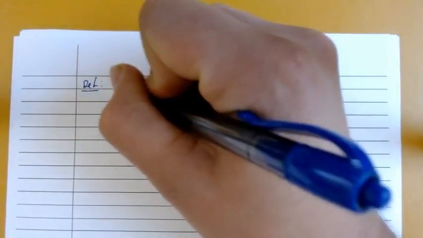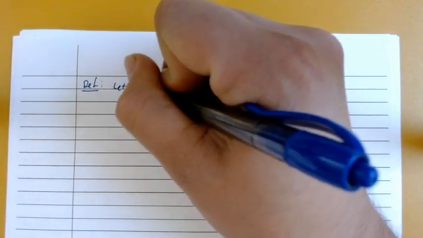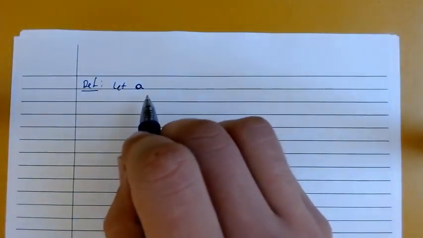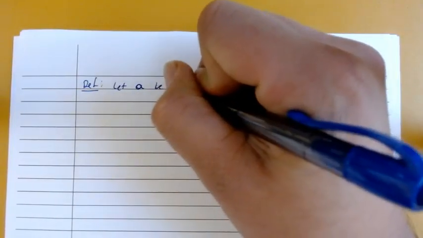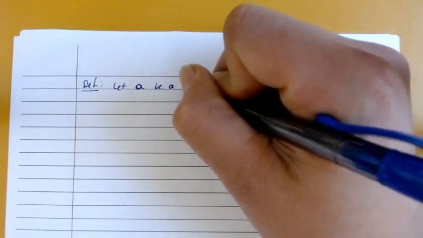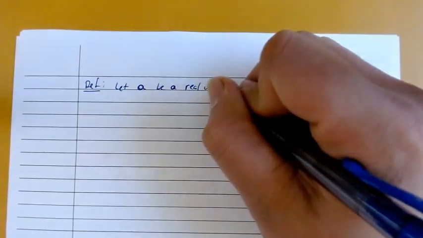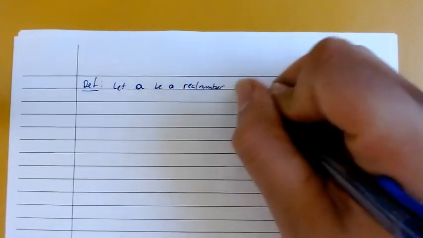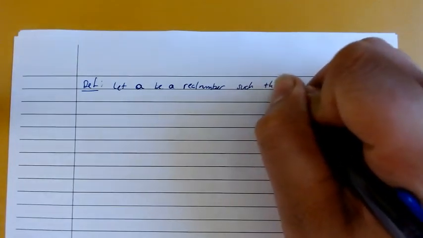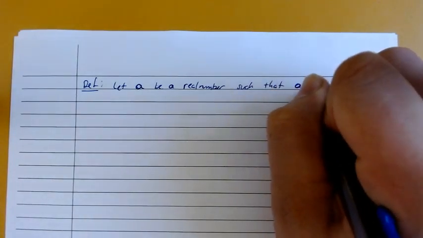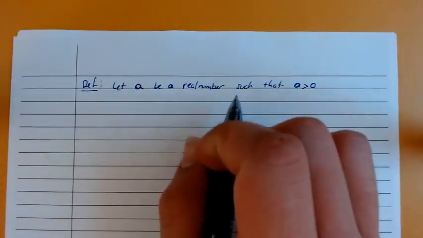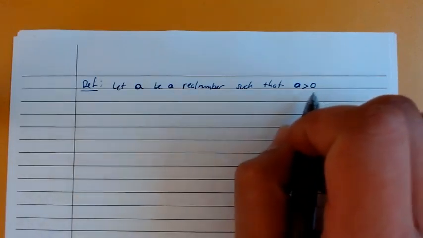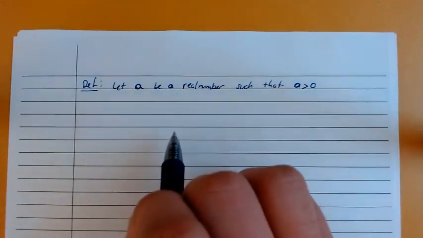All right, definition. Let's start off with a number. Let A be some number that's positive. We're not going to want any negative numbers, which we'll see here in a moment. Let A be a real number such that A is greater than 0. Okay? Or you could also say let A be any positive real number. Either of those is fine.